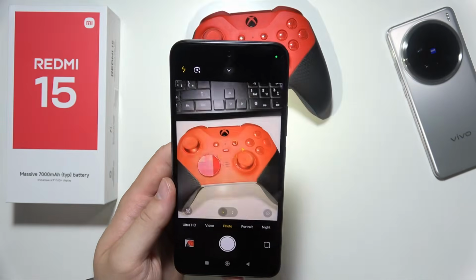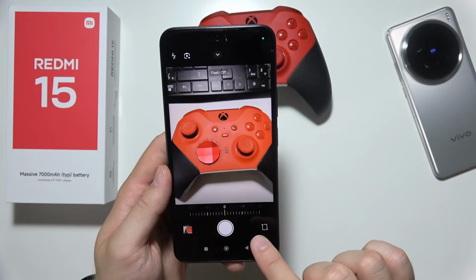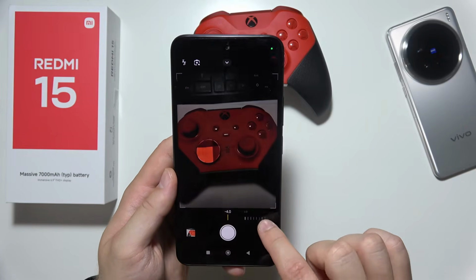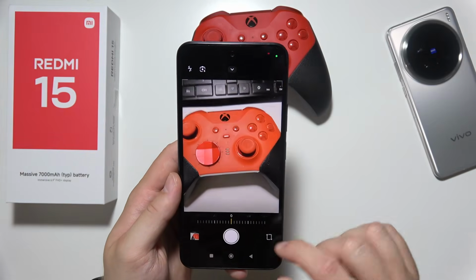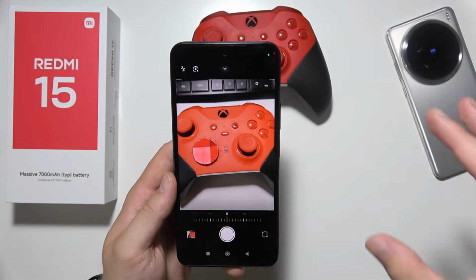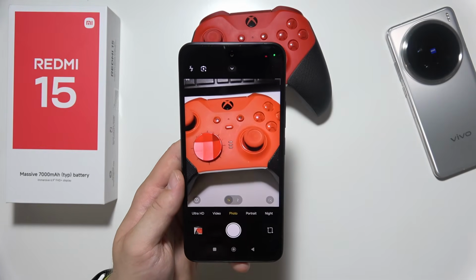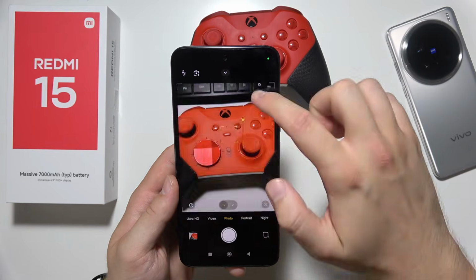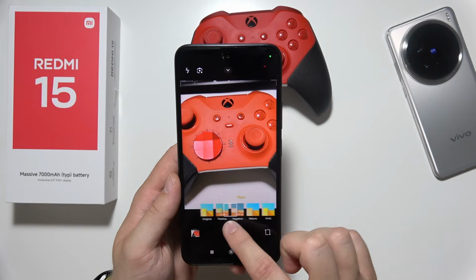Now in the photo mode, we can actually find a pretty useful feature. When we go to the left bottom corner, we can find the exposure adjustment. So we can move to the left or the right side to increase or decrease exposure. This is a feature that's only available in the Pro modes on camera phones, but in the Redmi 15 we can actually find it in the normal photo mode, and you can still adjust brightness by using this sun icon.